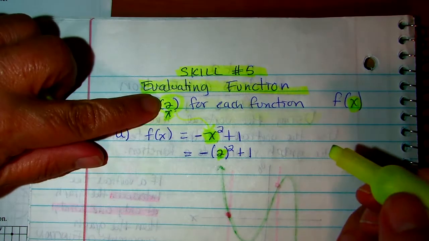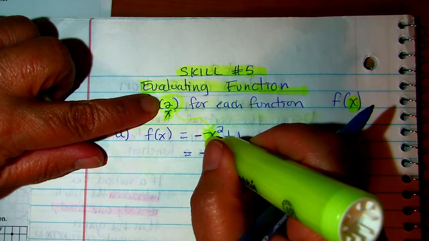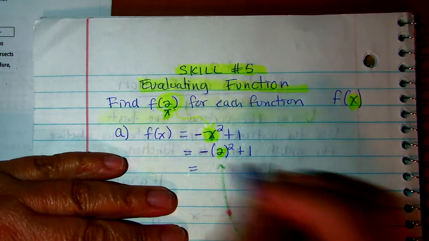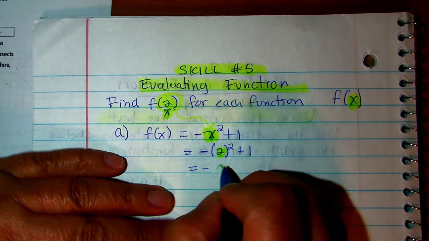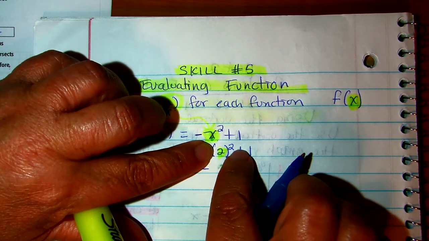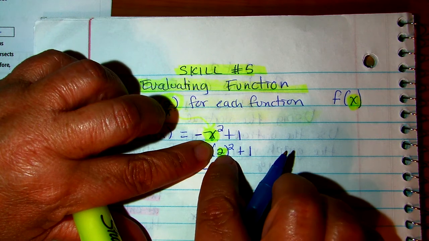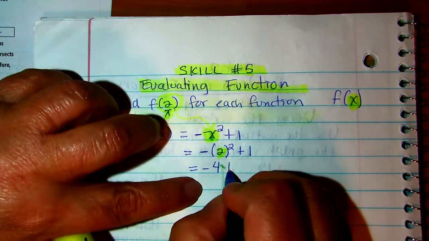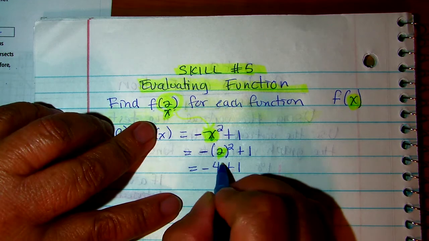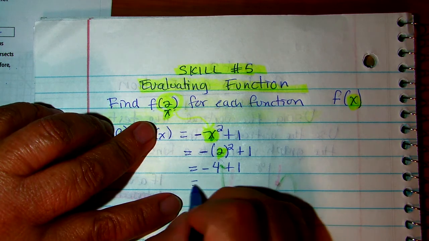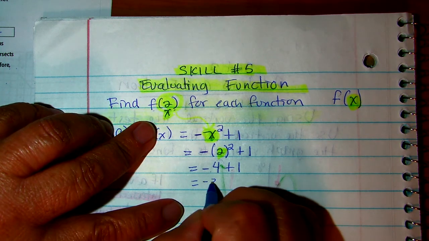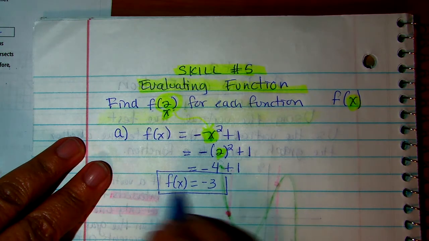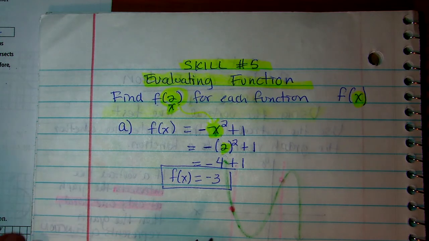If they give you a number here, it means that you're going to plug it in wherever the letter is in the function, and then we do the math. I'm going to keep the negative sign right here. 2 to the power of 2, or 2 squared, means that you're multiplying 2 times 2. So 2 times 2 is 4, plus 1. Now the negative is affecting the 4. So what is negative 4 plus 1? Negative 3. So we report our answer like this: f of 2 equals negative 3.